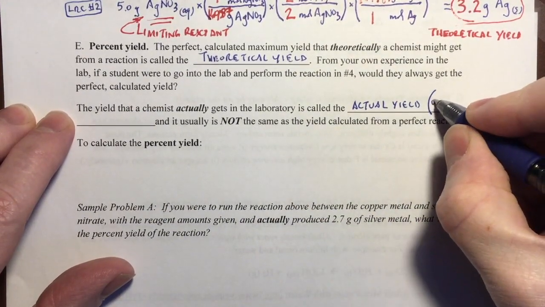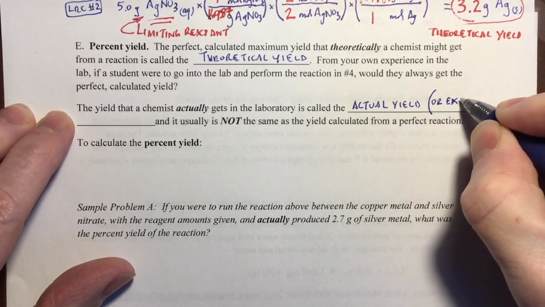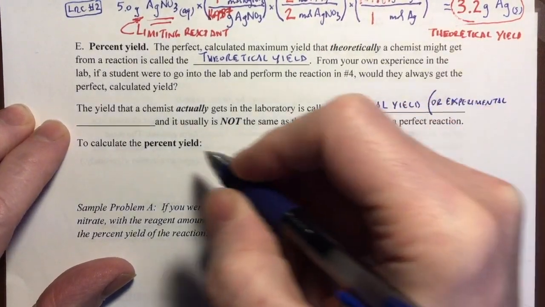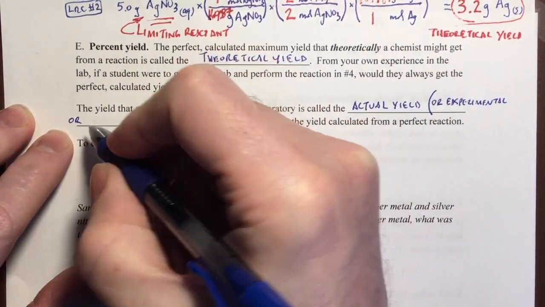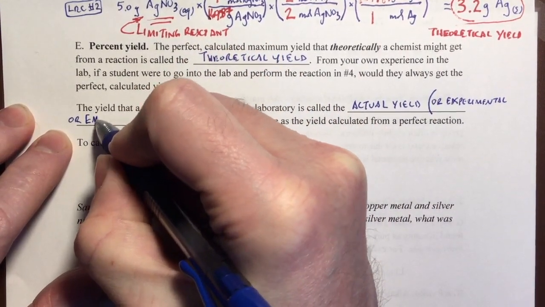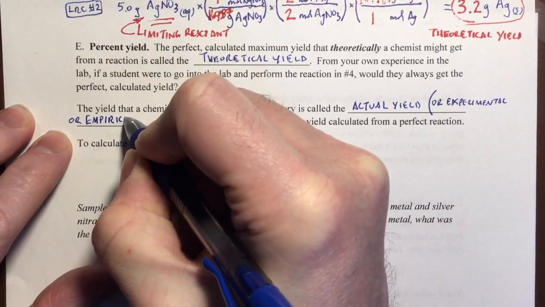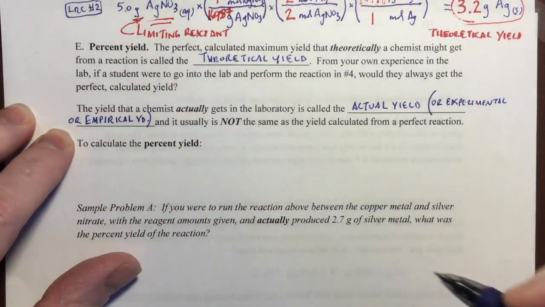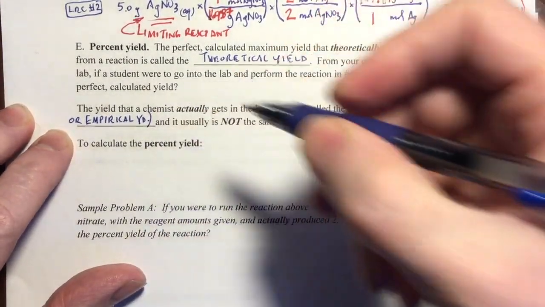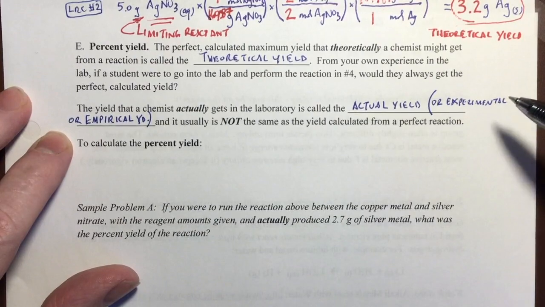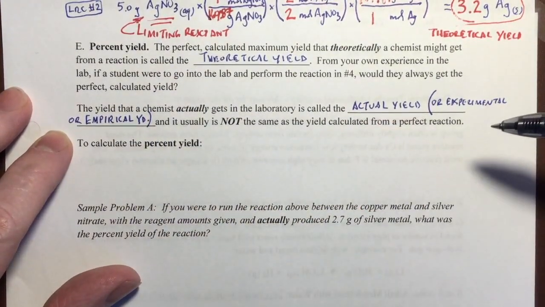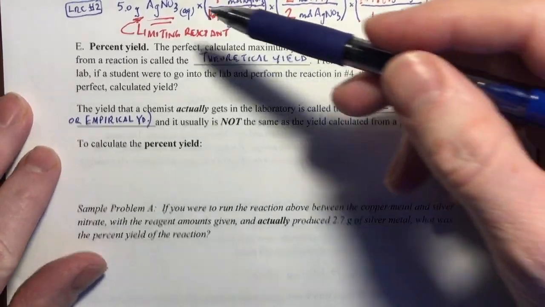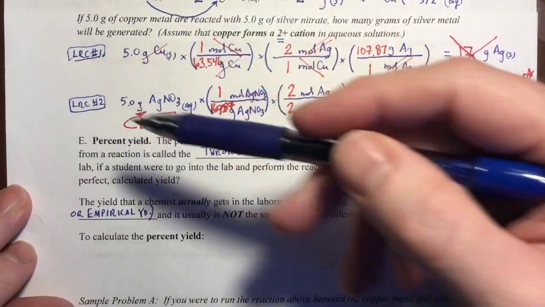It's also called the experimental, or another word for experimental is empirical, yield. So the experimental or empirical yield is what you would actually get if you actually went into the laboratory and actually ran the experiment with these amounts.